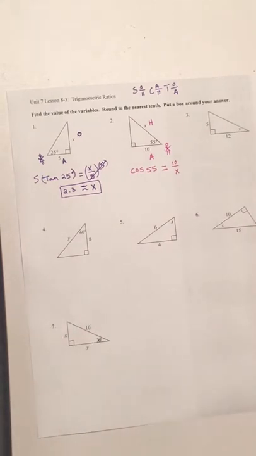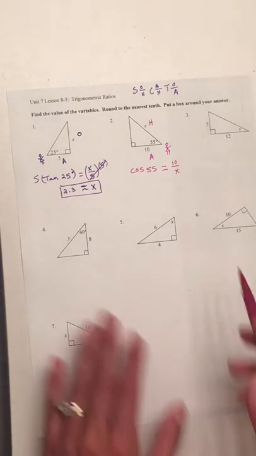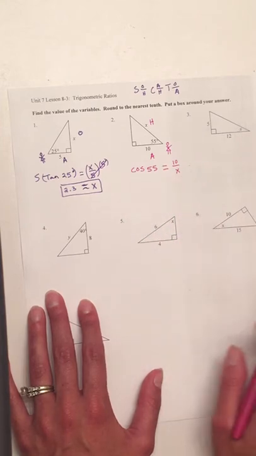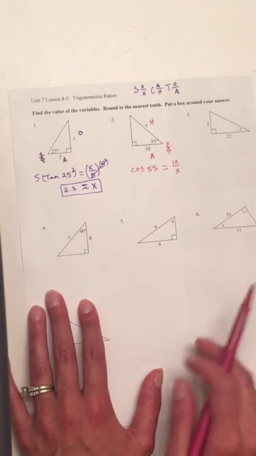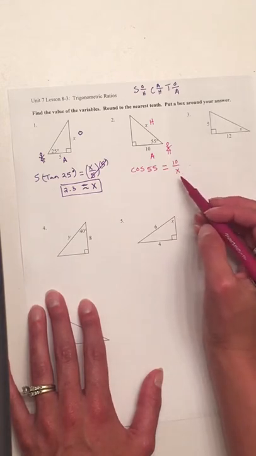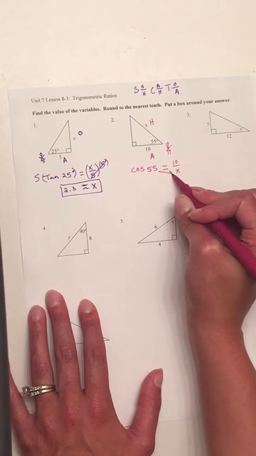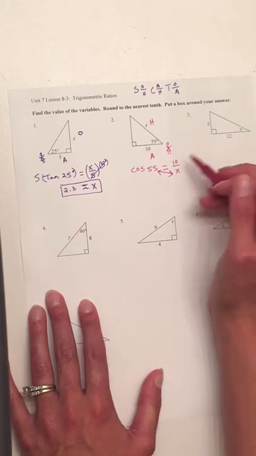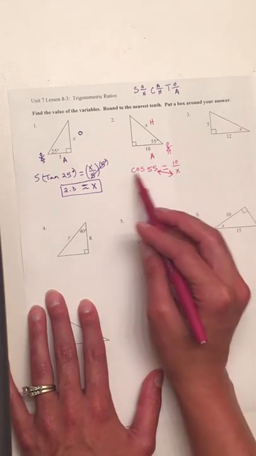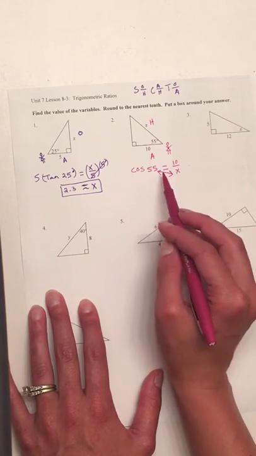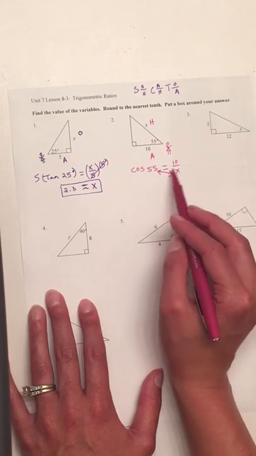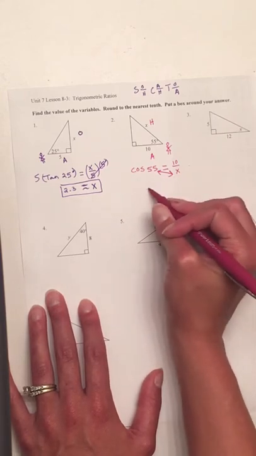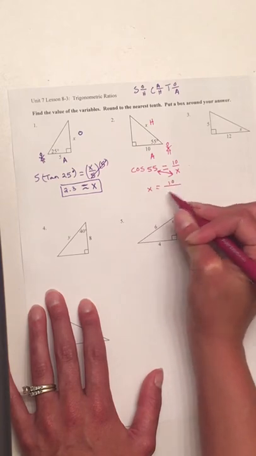Now, this is kind of a weird way of doing this. We could multiply by X on both sides, and then divide by cosine of 55 on both sides, right? But there's a shortcut for that. Instead of having to write out all that work, anytime you see X in the denominator, we're going to switch that X with whatever is on the left side. Again, if we were to multiply by X on both sides, we would have X cosine 55 equals 10. Then we would have to divide by cosine of 55, so we'd be left with X equals 10 over cosine 55. Really, those are just swapping places. So we're going to write it like this: X is equal to 10 over cosine of 55.